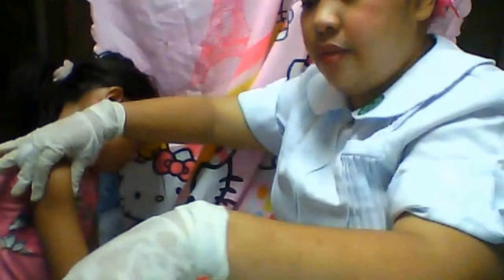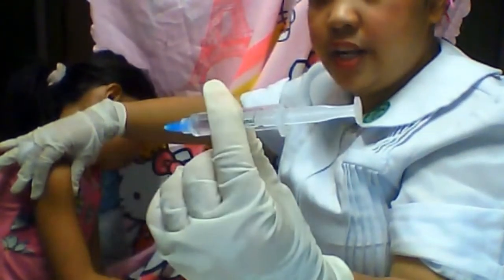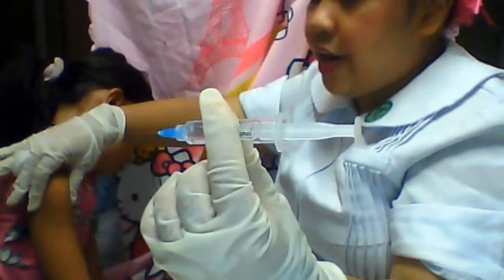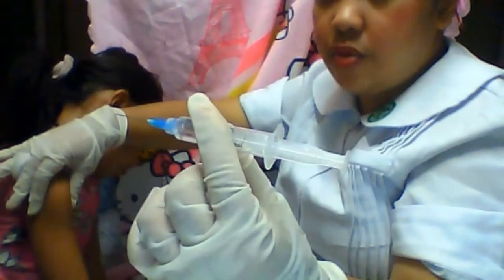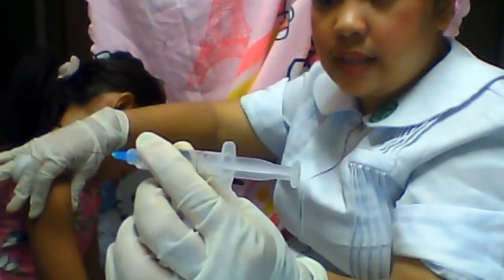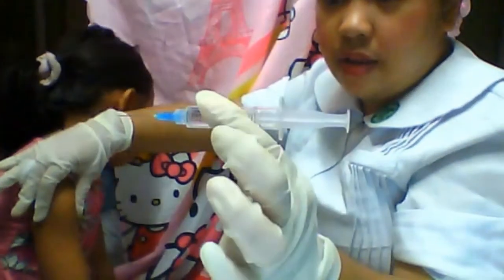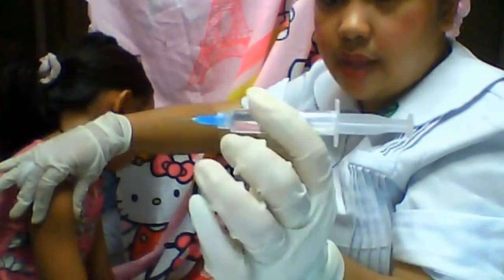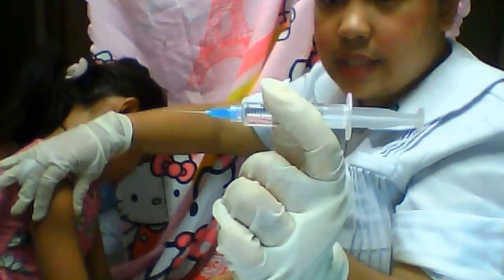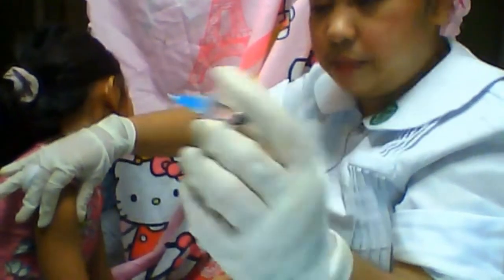Open, and then hold it like a dart. For this intramuscular injection, we do it at 90 degrees. At 90 degrees, we mean straight. We do it straight, and for this size of the needle, we inject it fully.